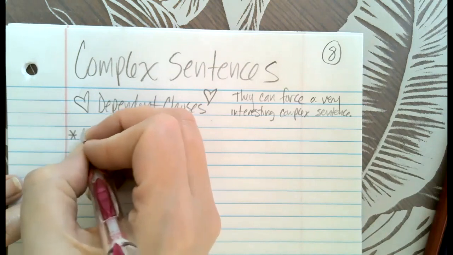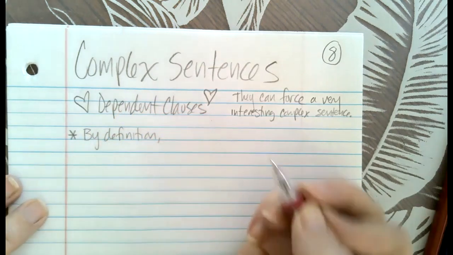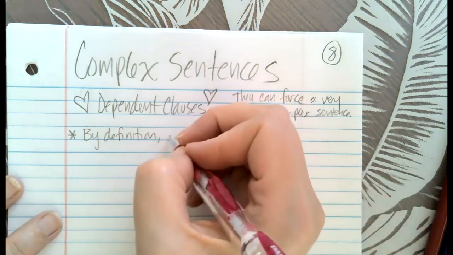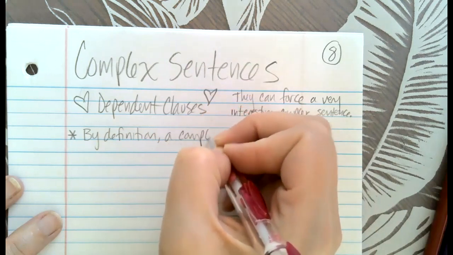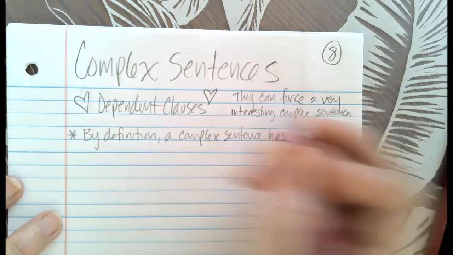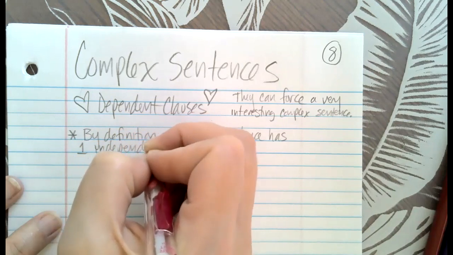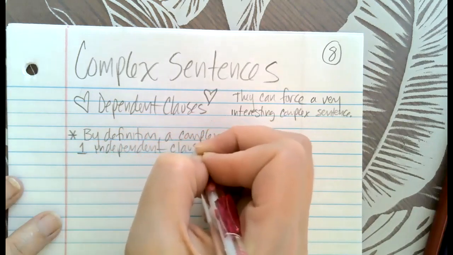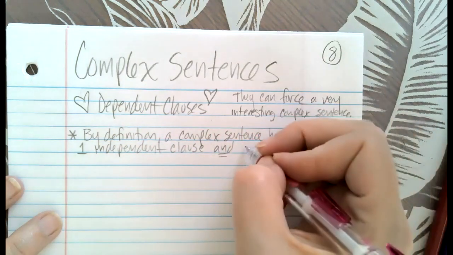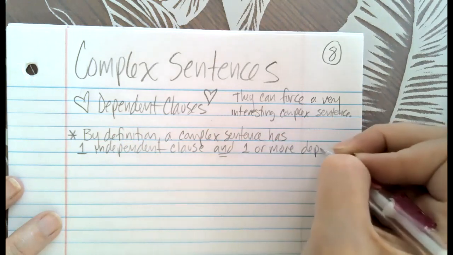And we're going to say, by definition, a complex sentence has one independent clause and one or more dependent clauses.